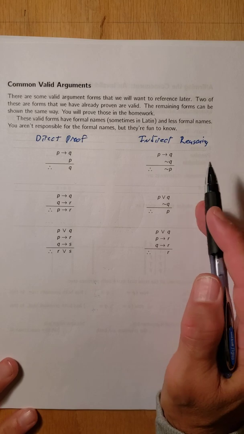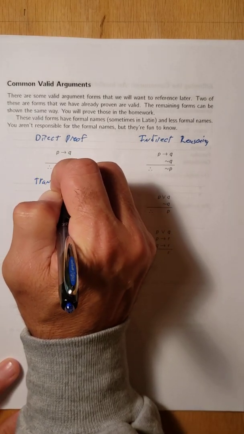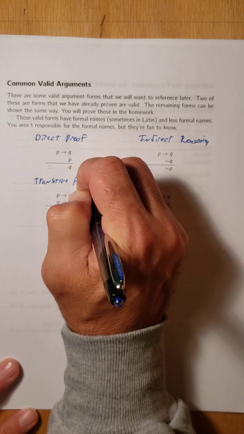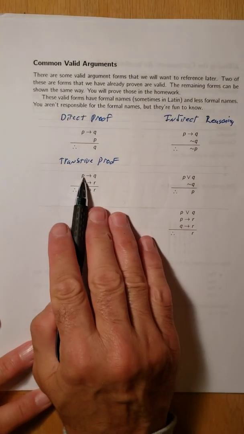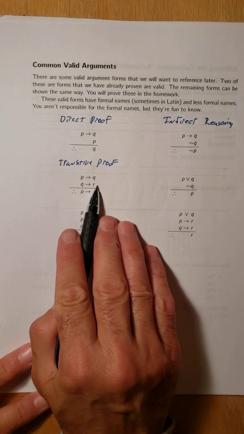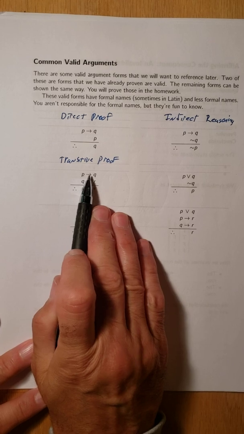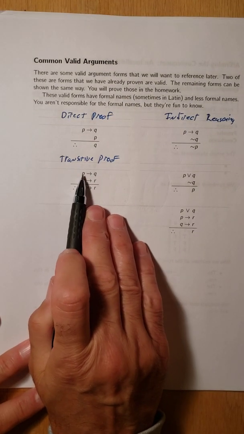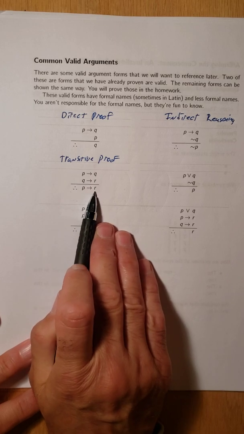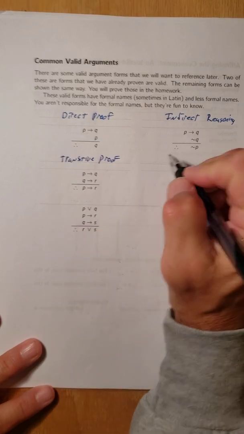All right, this next one is the transitive proof, which hopefully is pretty straightforward. If P then Q, if Q then R, so it stands to reason, if we have P, Q must follow. Since we have Q, R must follow. So P automatically leads to R. Okay, that is the transitive proof.